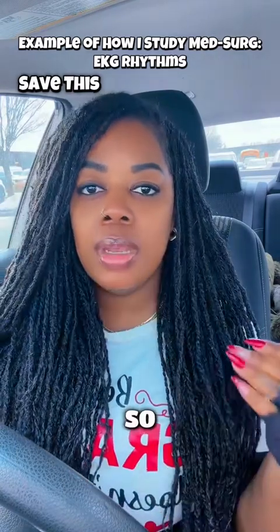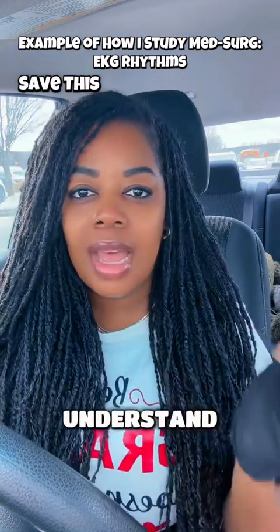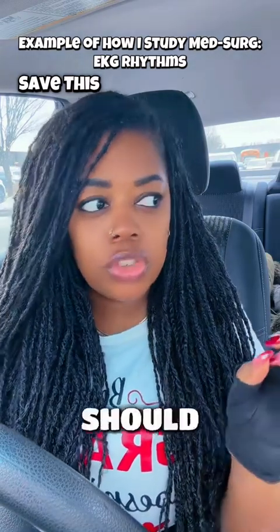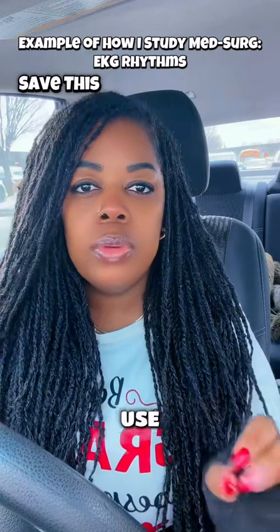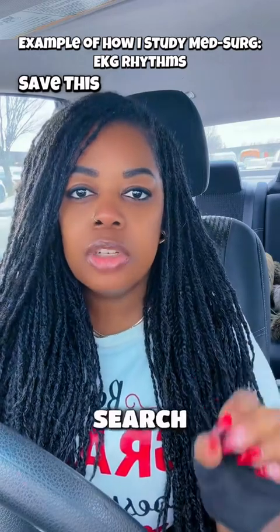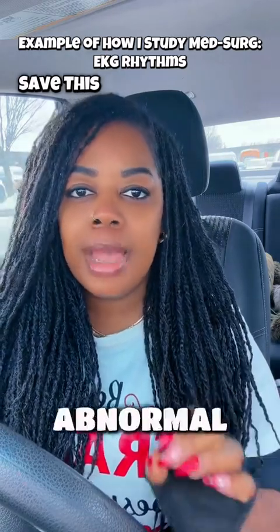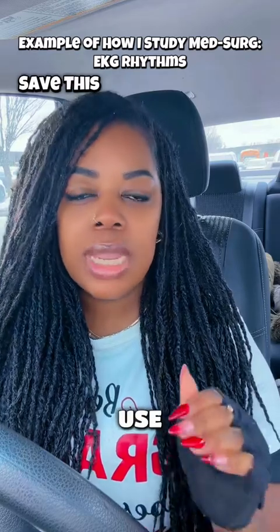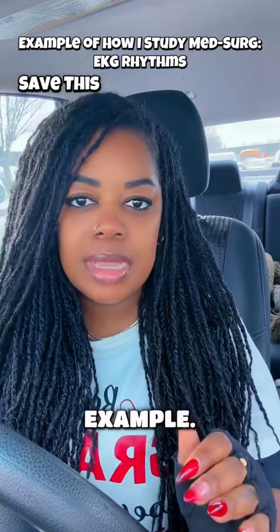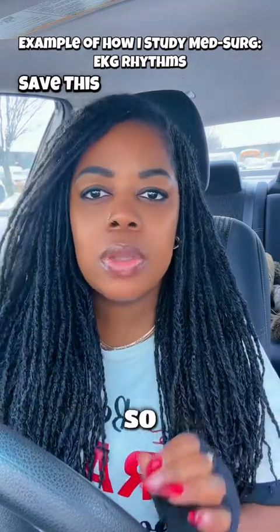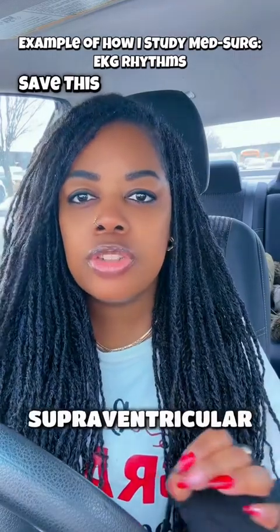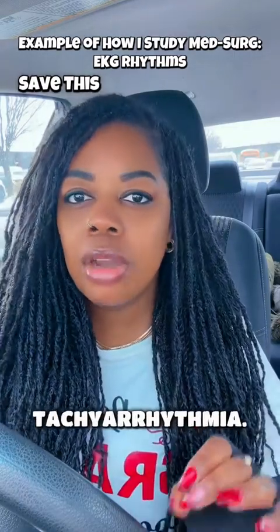Okay? So now, once you understand how the heart should work, right? You can use my 6-step Med-Surg framework to break down any abnormal rhythm. So let's use atrial fibrillation as our first example. Number 1, the breakdown. So AFib is a supraventricular tachyarrhythmia.